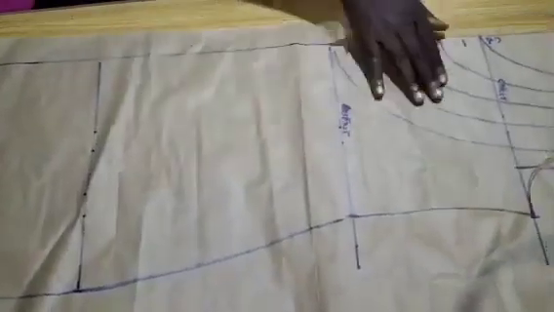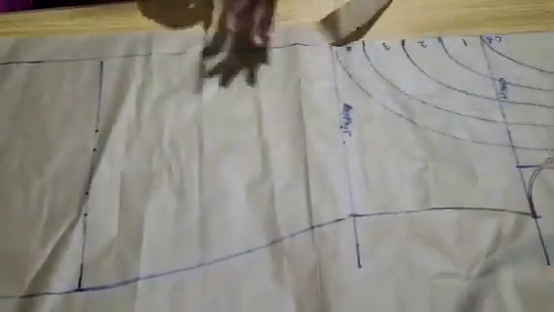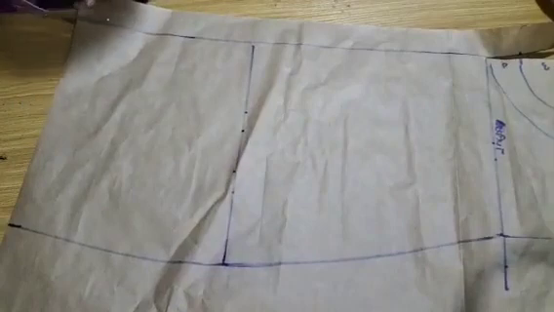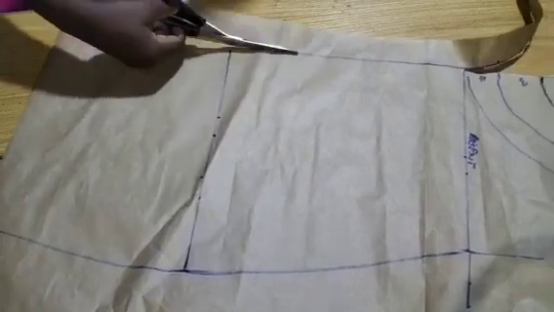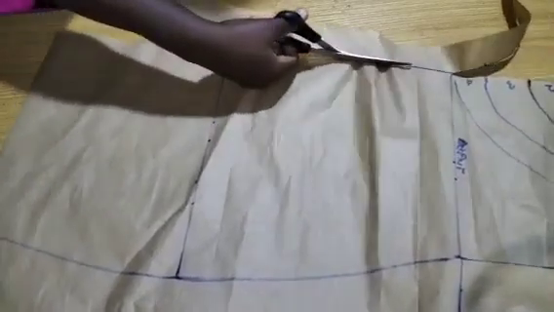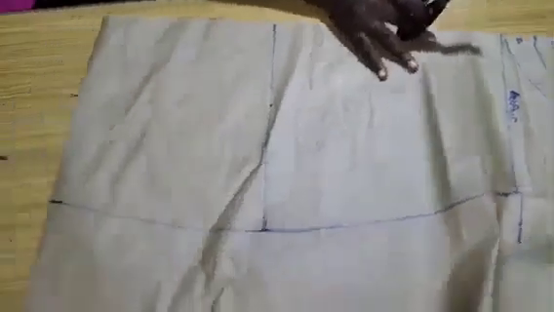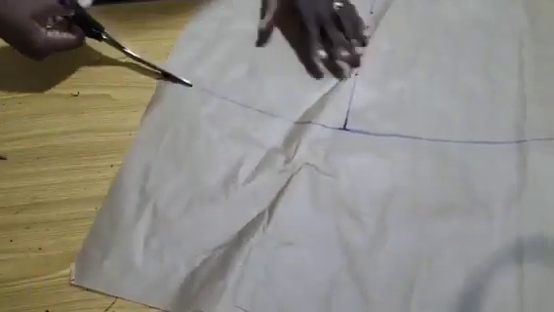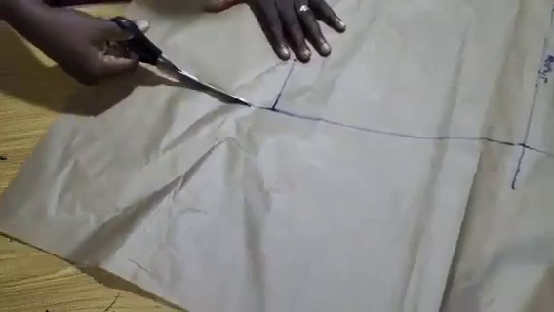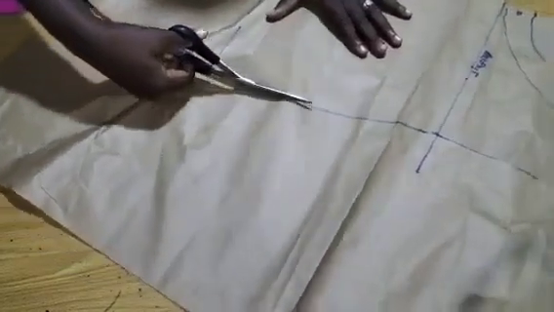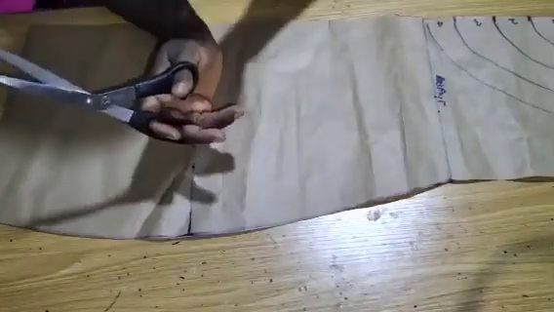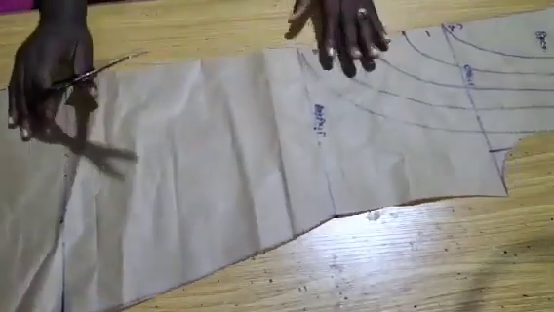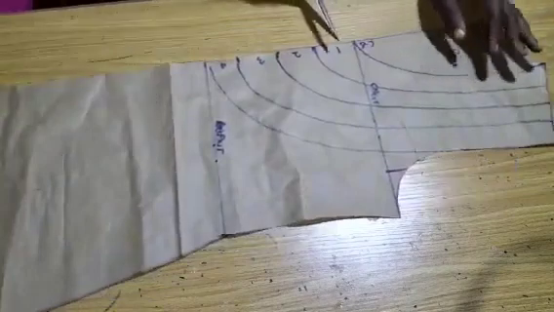So the main purpose of this tutorial is the cowl. So I'll go ahead and cut off the center, and I'll go by the shape. For the front dress, I will cut it on fabric. So it's the back one that is the main purpose of the tutorial.